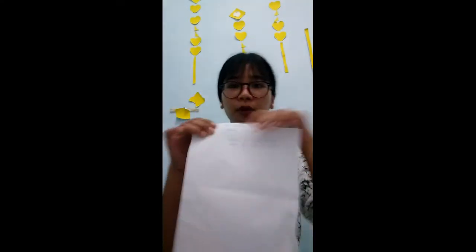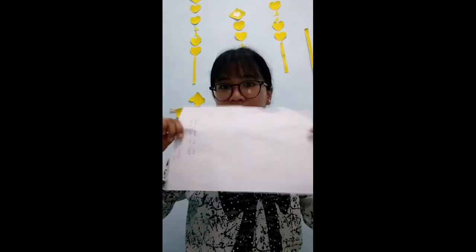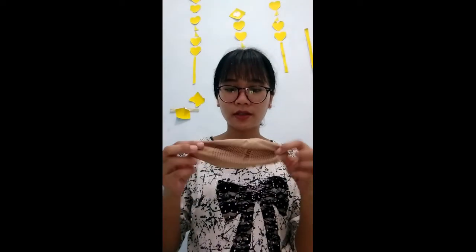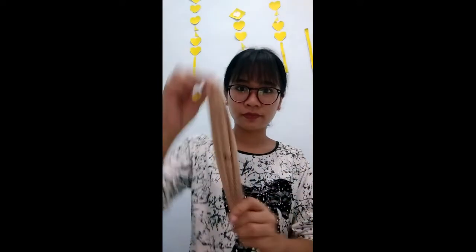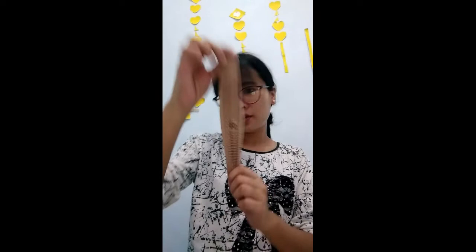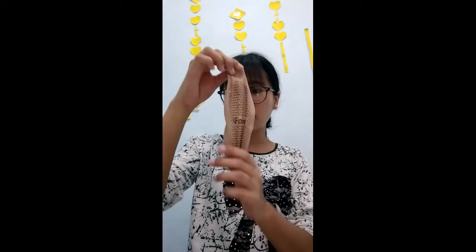Next, let's go to the second material, paper. Let's do it together. 1, 2, 3, go. I cannot stretch this paper, so this paper cannot stretch. The last one is the sock. This is my short sock. Let's try to stretch it. 1, 2, 3, go. Okay, I can stretch these socks.